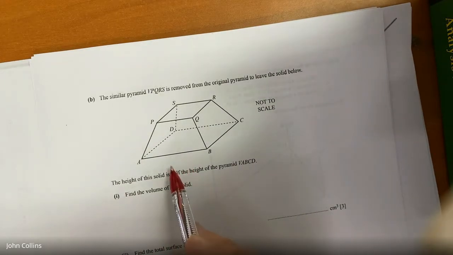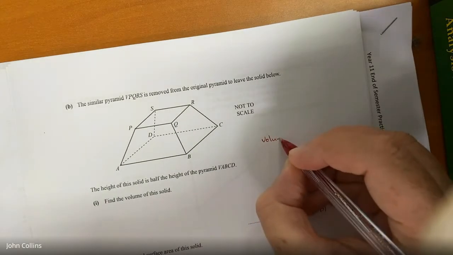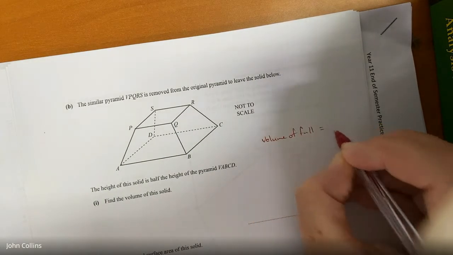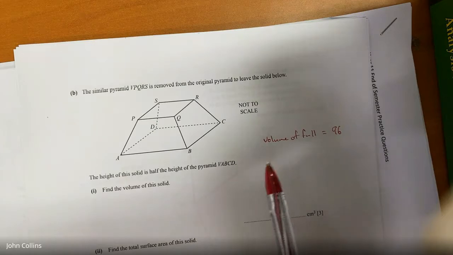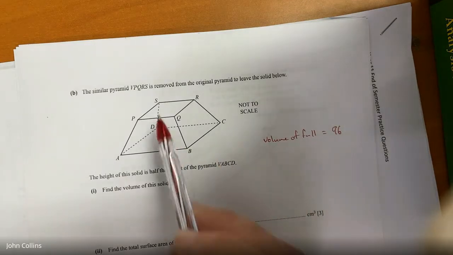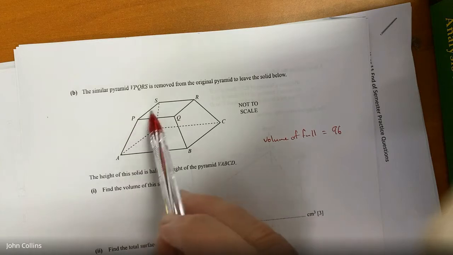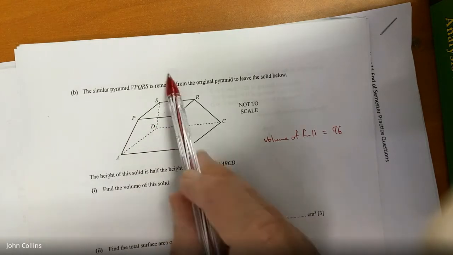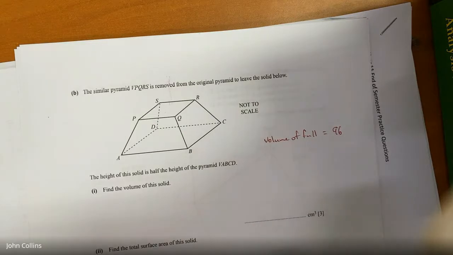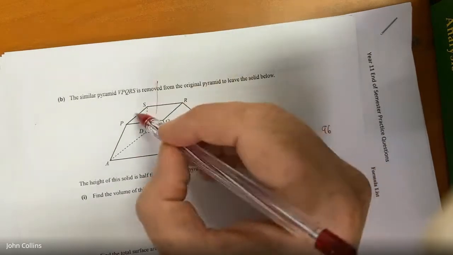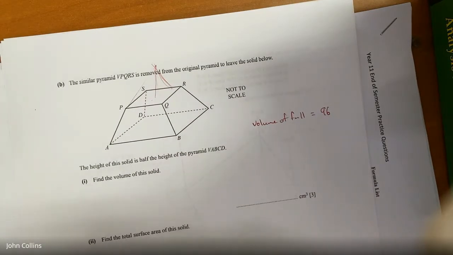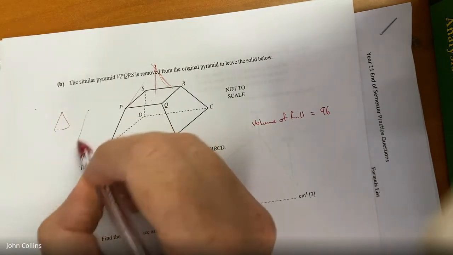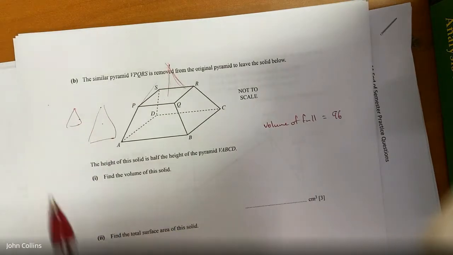So we already have the volume of the full thing. The volume of the full shape was 96, from the previous page. All right. So they've chopped off a pyramid on top here. That's half the height of the original. So this one's been chopped off the top, but it would have all the same angles. It's just a different size. They're like, one is a scale model of the other one. The bit that's chopped off on top is the scale model.